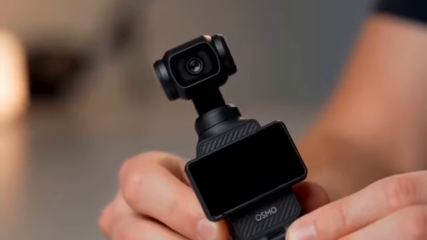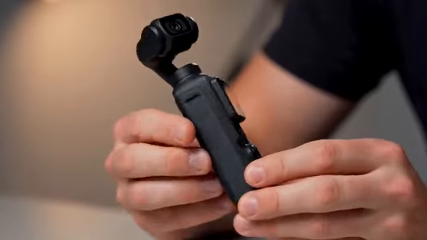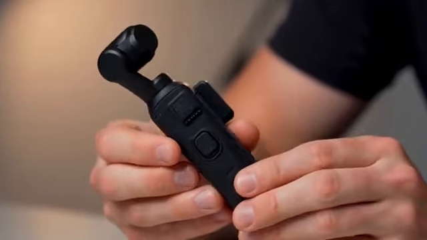Okay, so I've been using this thing every single day for 2 weeks, and I genuinely think it might be the best travel camera you can buy right now. 3-axis stabilization, 4K 120 FPS, and it literally fits in your front pocket. Let's get into it. Here's everything you need to know.